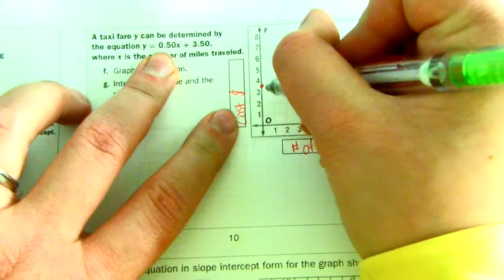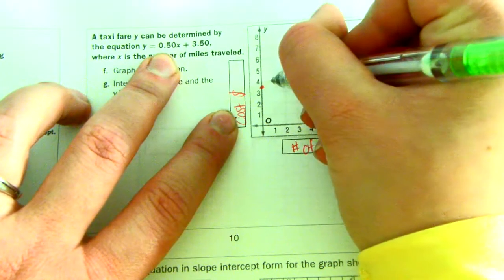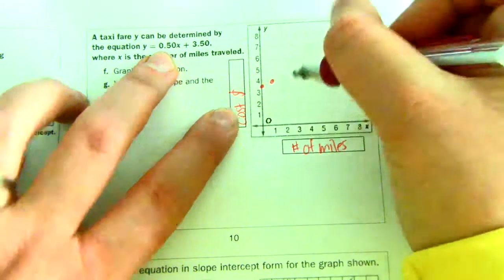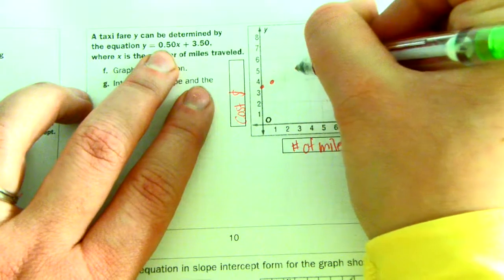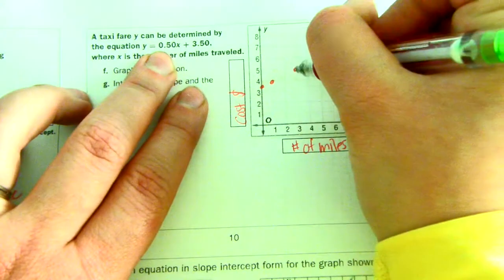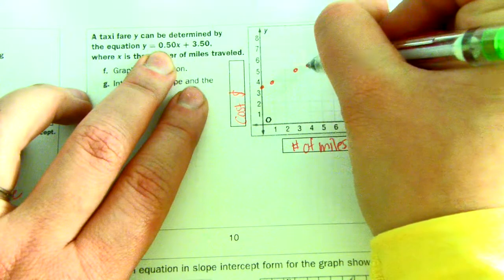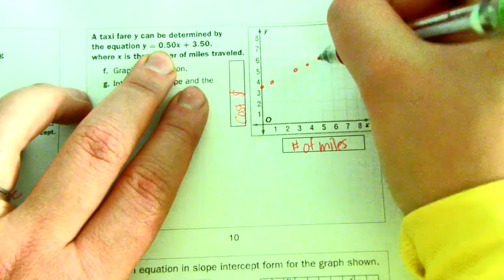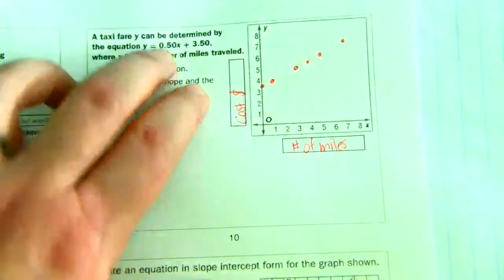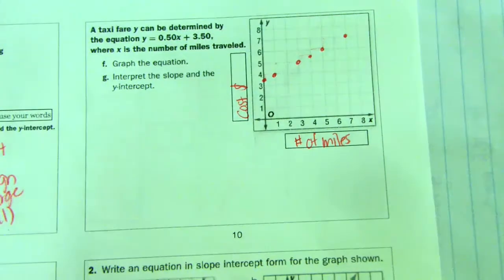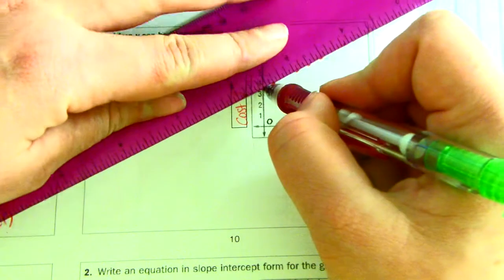And then it goes up 50 cents for every 1 mile. If you don't want to guess 50 cents, you can go up a whole dollar, but then you have to run double. So you can go up 50 cents and run 1, or you could go up a whole dollar and run 2. It's going to get you the same line, just it might be easier to graph.